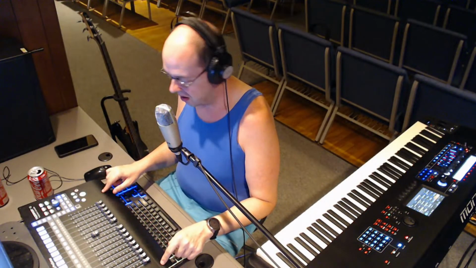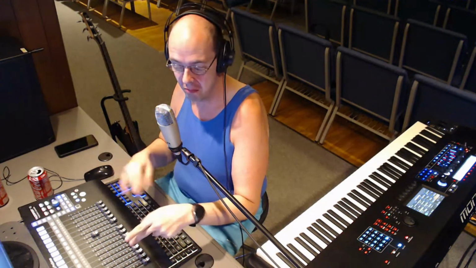I have a PreSonus FaderPort 16, and this works beautifully with Studio One in that I don't have to install anything. I don't even have to go into Studio One and set up any drivers, any input, output, MIDI stuff as far as this goes. Because it's a PreSonus product and so is Studio One, Studio One will automatically see this.